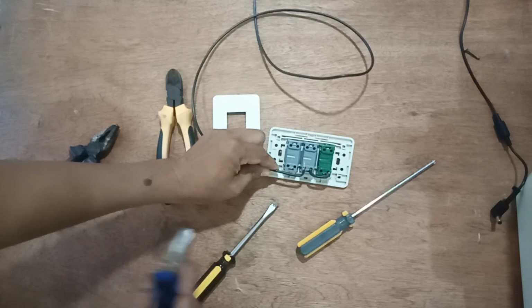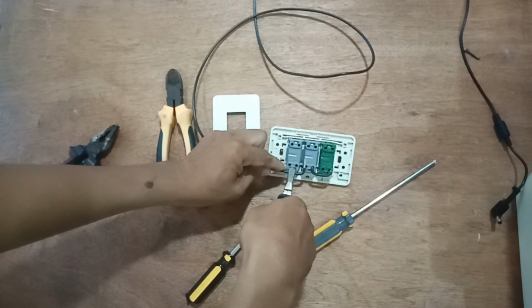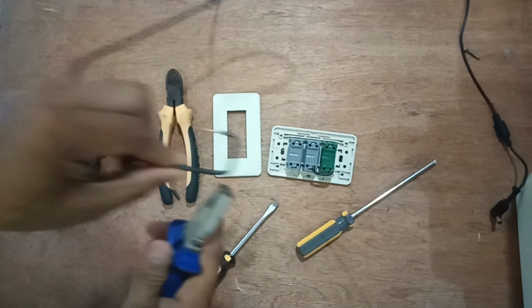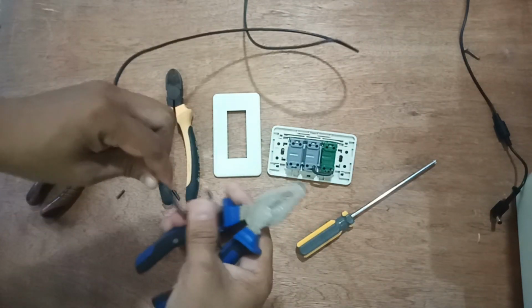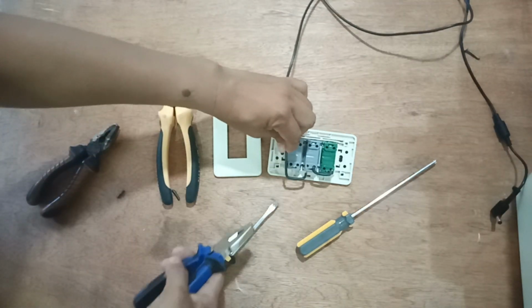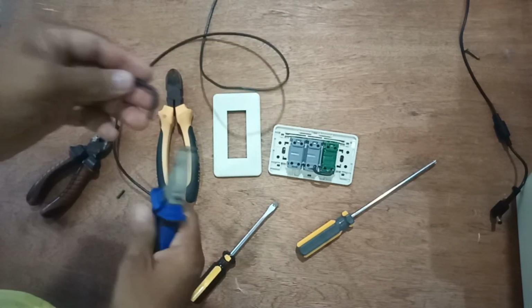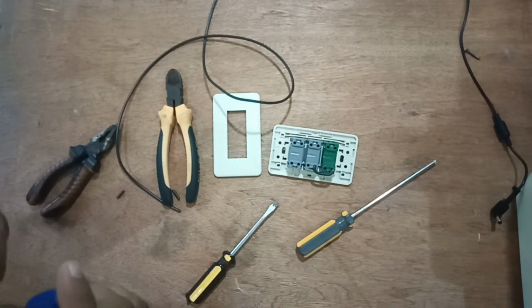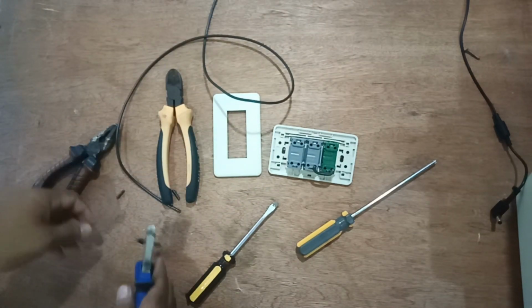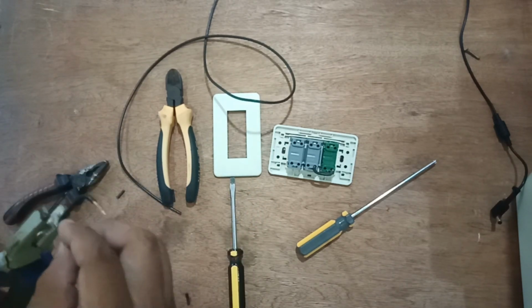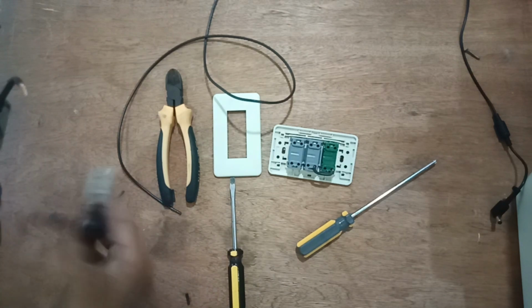So I think I'm going to cut around this part right here this way, then remove the wires like this. So we now have the jumpered wire, then remove some part of the insulator around the side right here.